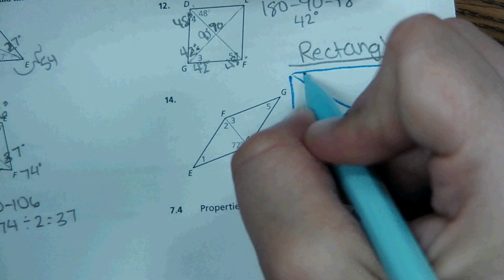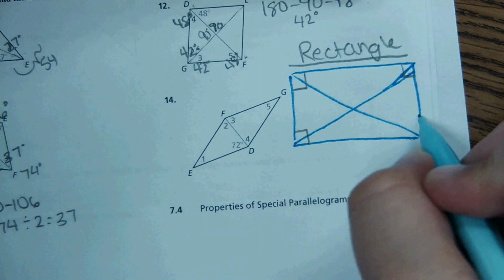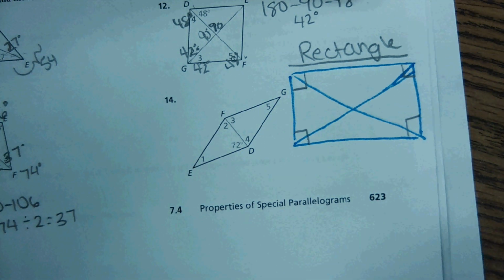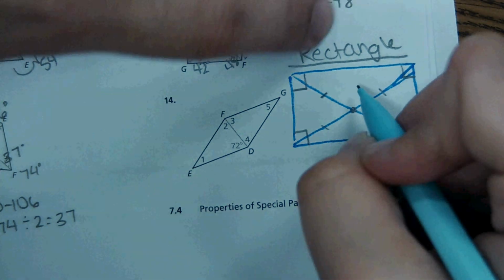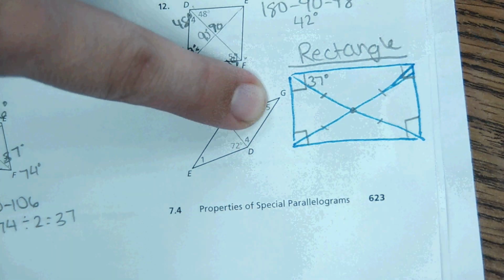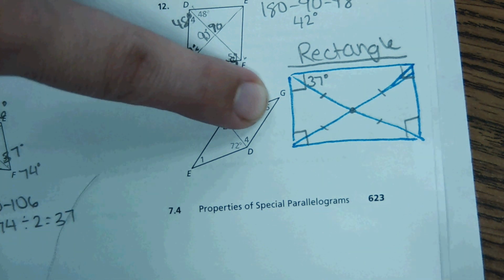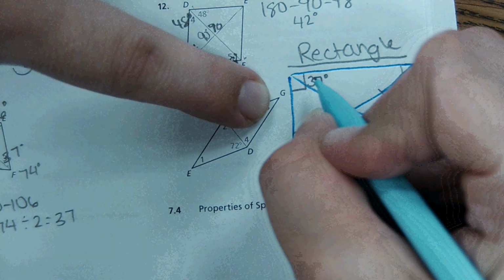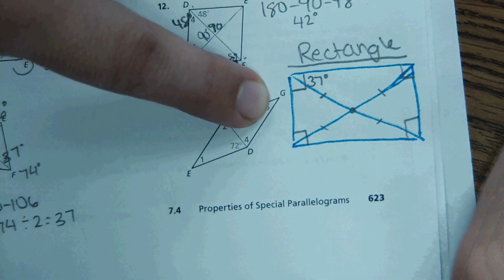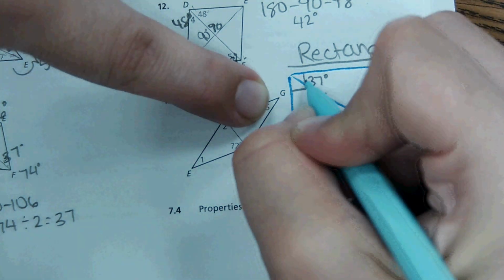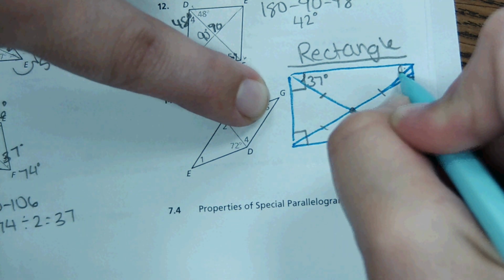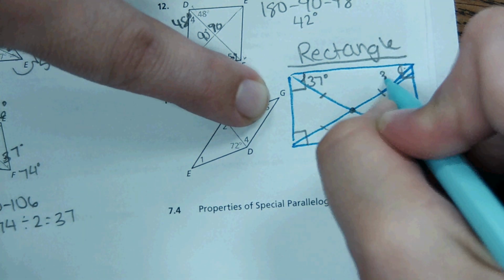And for a rectangle, all of these are 90 degrees, right? And then this is actually not 45, hold on. All of this is the same measure. And then they give you one measurement and they say this is 37 degrees, and they might ask you about any other angle. So based on this 37 degrees, we can figure everything out though, because remember the diagonals are congruent and they bisect each other, making isosceles triangles. So if this is 37 degrees, then this over here is 37 degrees.